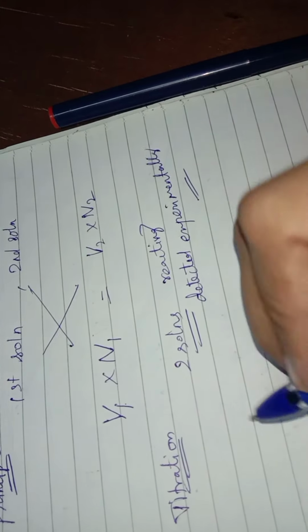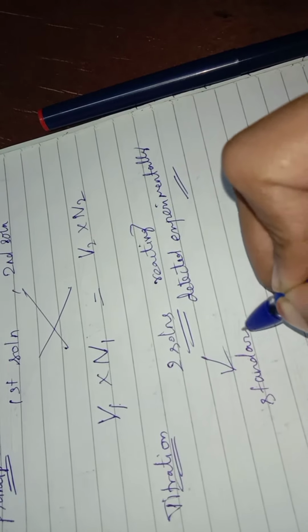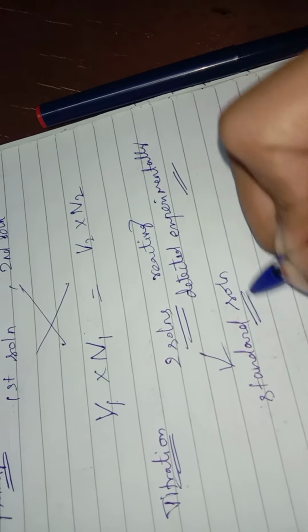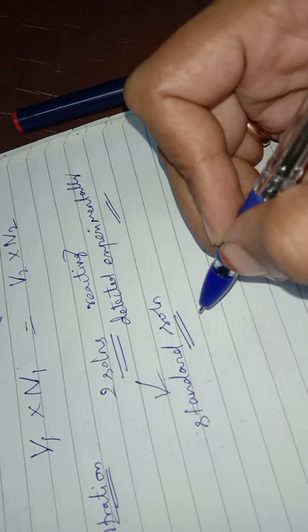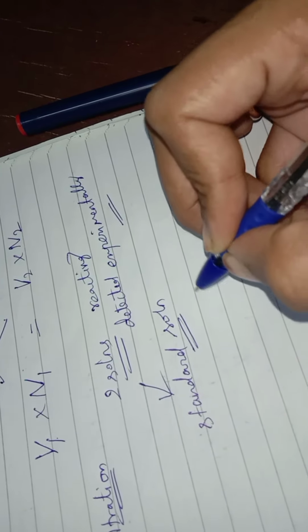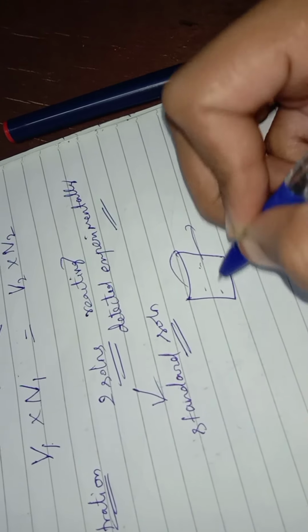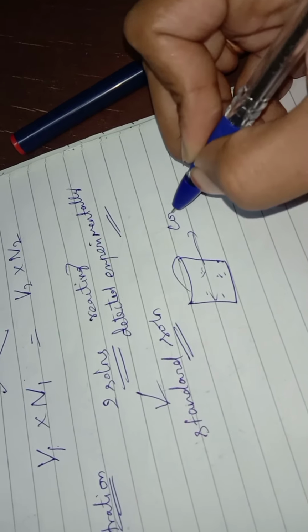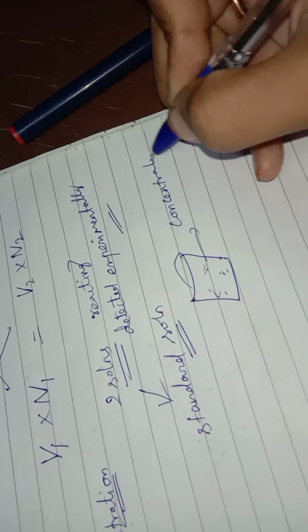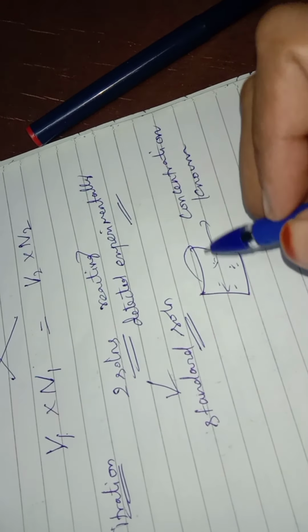In these two solutions, what do we mean by standard solution? Standard solution means the solution whose concentration is already known. For example, any solution is present in this beaker and its concentration we already know. A solution whose concentration is already known is known as a standard solution.